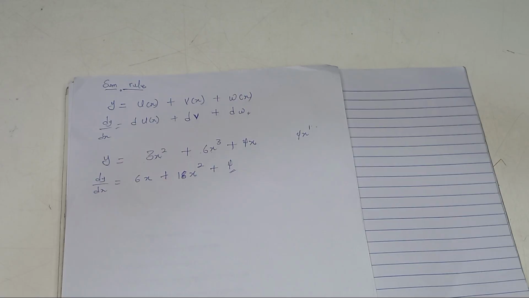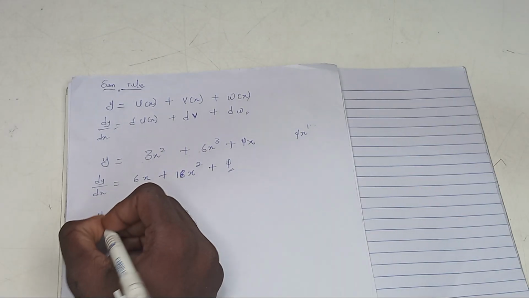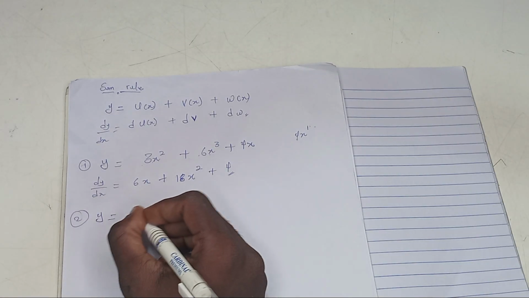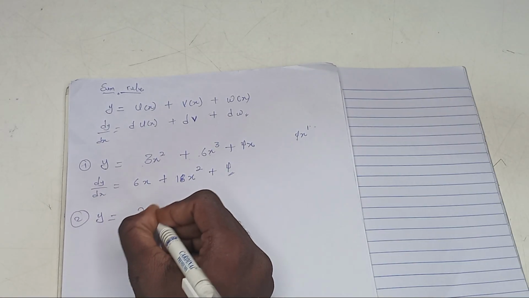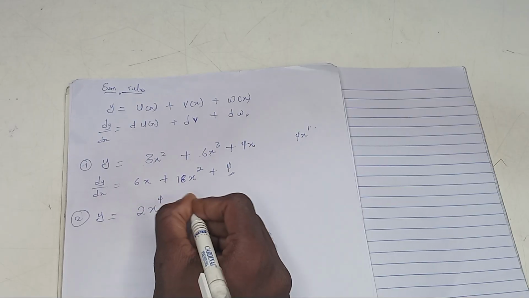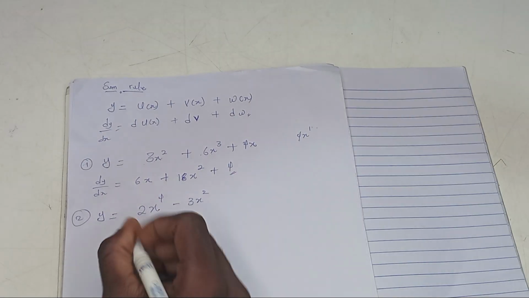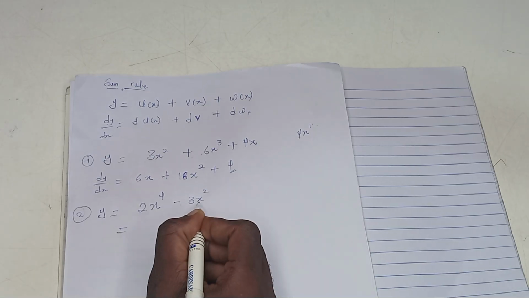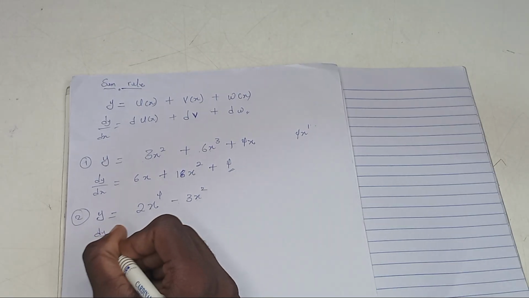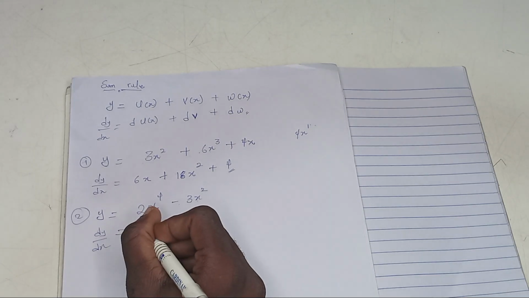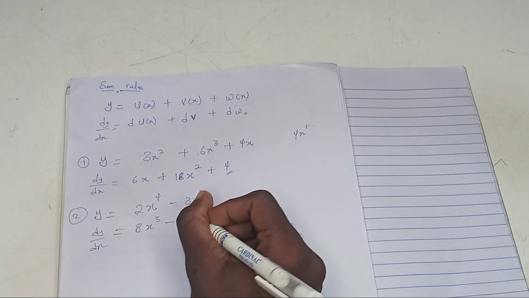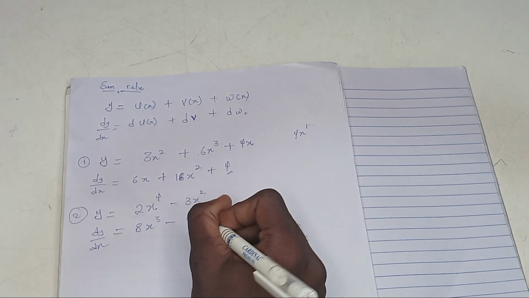So either you have positive terms that join them together, or you have negative. For example, if I have 2x to the power 4 minus 3x squared, you differentiate this term first, then the differential of this term. So dy/dx will be 4 times 2, 8x cubed, minus 6x.